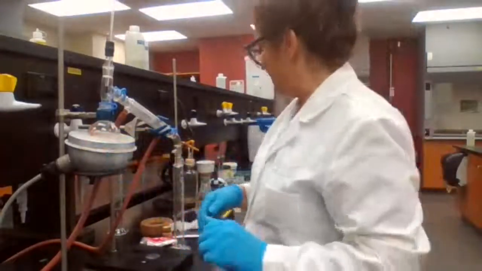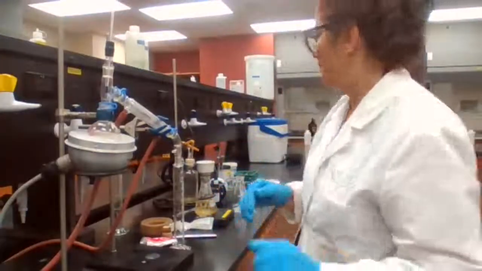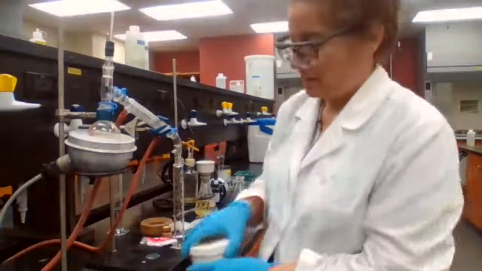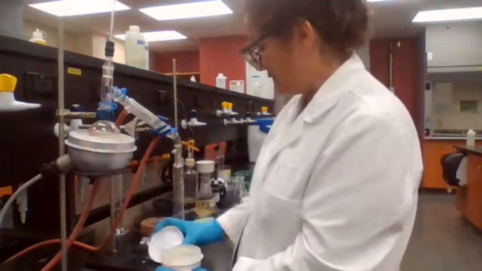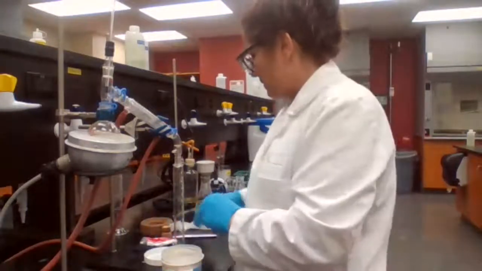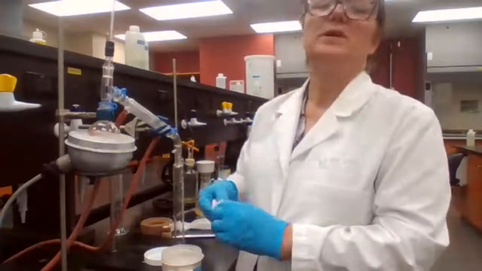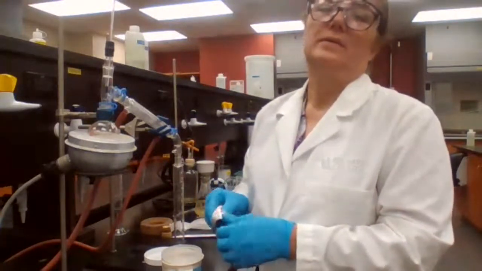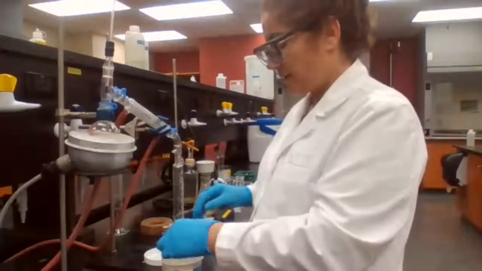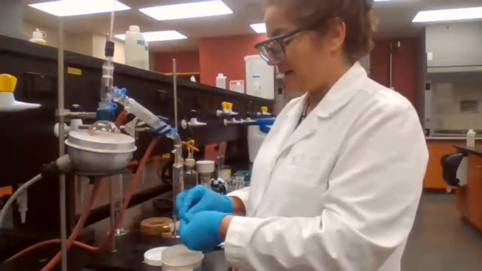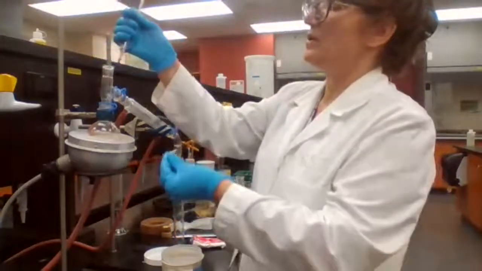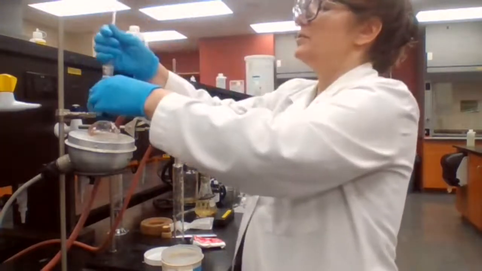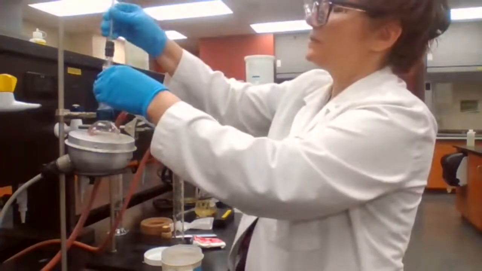Is there anything missing from the setup? Did I add the boiling chips or no? I didn't tell you, right? If I didn't tell you, that means I have not added them yet. So I'm going to have to add the boiling chips. About 2 pieces of boiling chips is good.